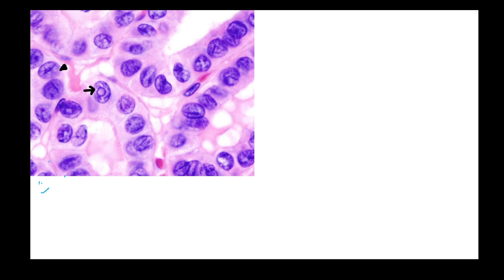So here you can see these are the two cells. First I am marking this one. This cell I am marking as number 1. What are we seeing here, can you tell me? Can you see the nucleus? How is the nucleus? You can notice one thing, that there is a nuclear grooving. Can you see the parallel to the blue line which I had made? This is called nuclear grooving.